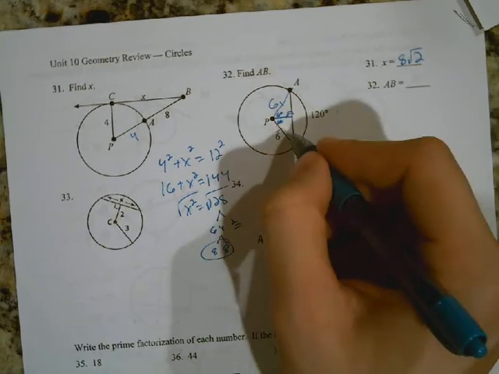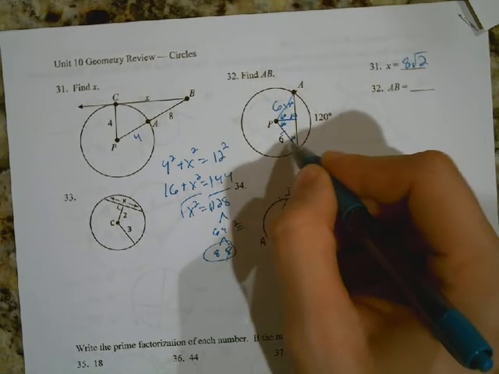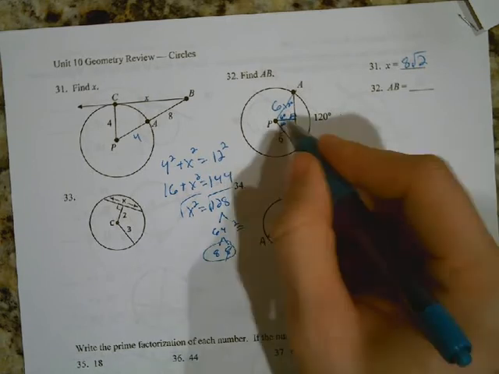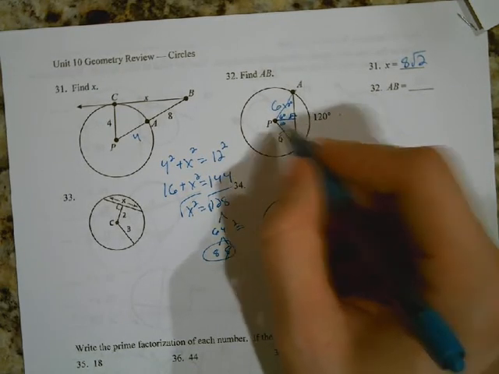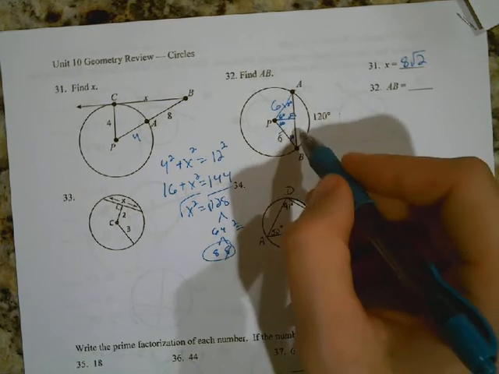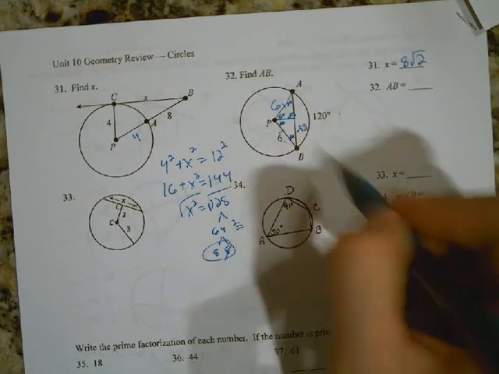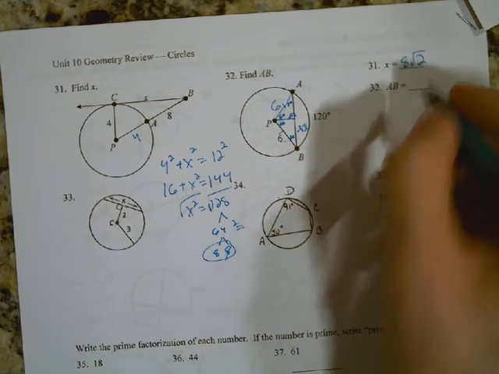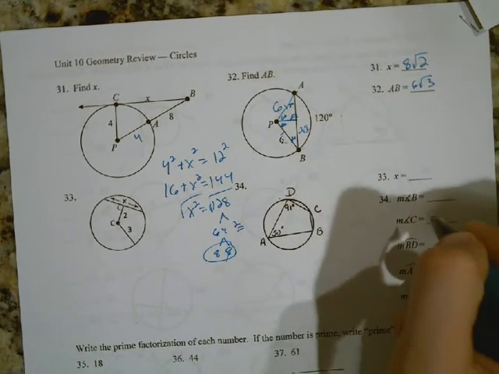This makes this a 60, 30, 90 triangle. This is on the 2 side, so my scale factor is 3. 2 times 3 is 6. I'm looking for the square root of 3 side. With my scale factor being 3, 3 times 2 is 6. It's going to be 3 square root of 3 on my long leg. So if I have 2 of those for AB, it's going to be 6 square root of 3 as my answer.